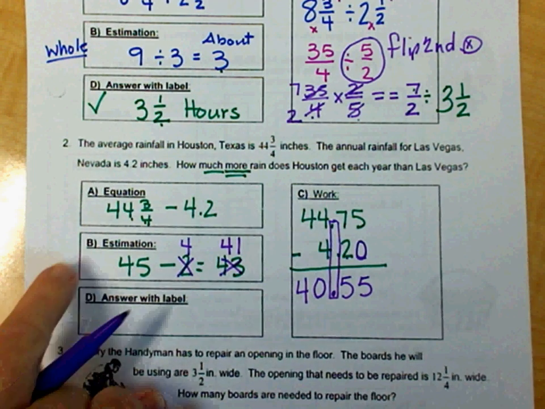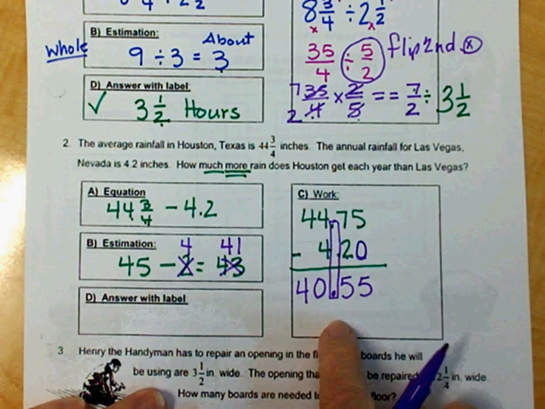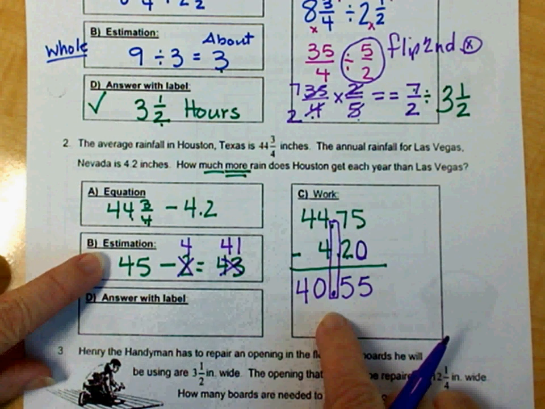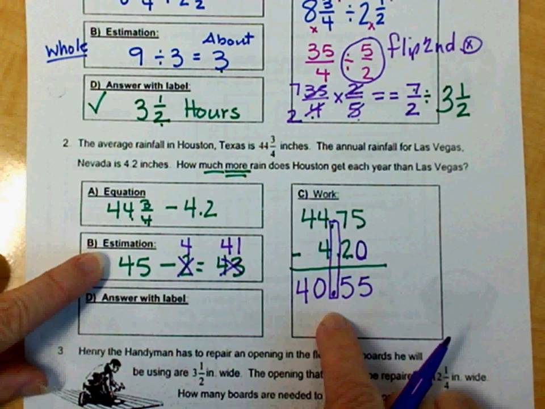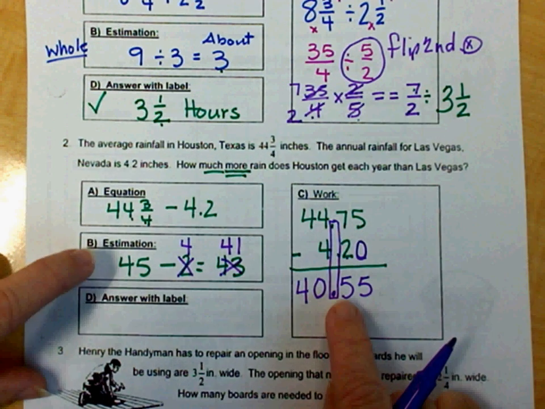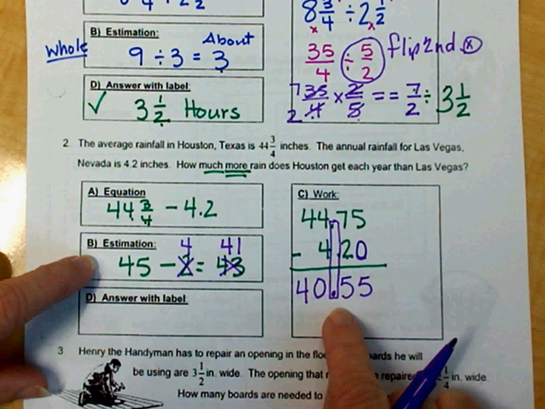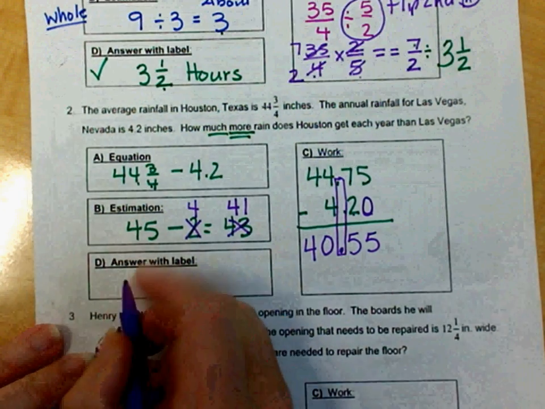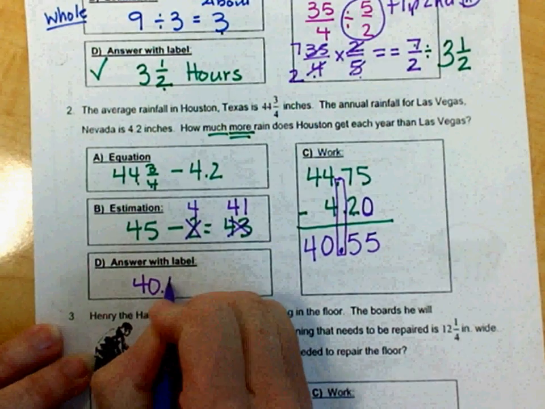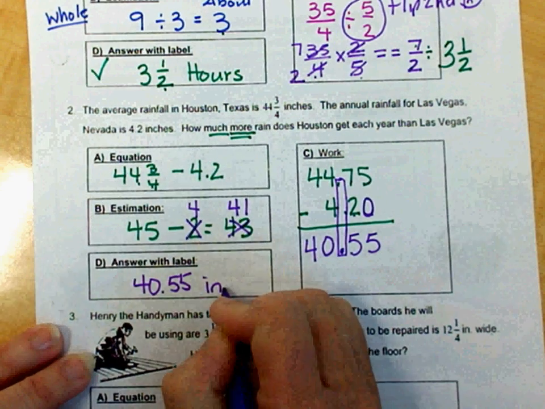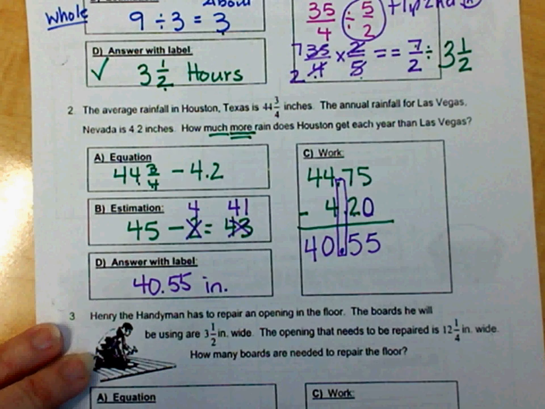Wait a minute. Do you see how if I do my actual work and I do my estimation, I can catch my mistakes? That is a powerful tool that you should practice doing and seeing happening so that you can catch your own mistakes. So, if I have 40 inches, or 40.55 inches of rainfall would be the difference between Texas and Las Vegas.